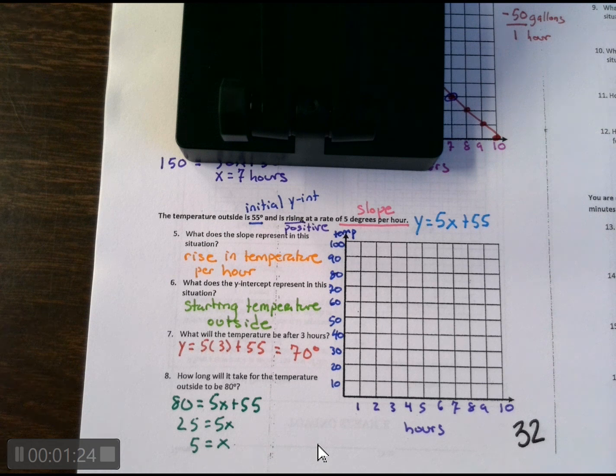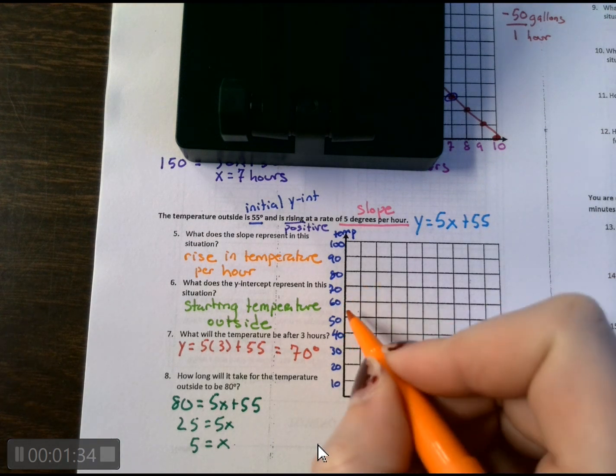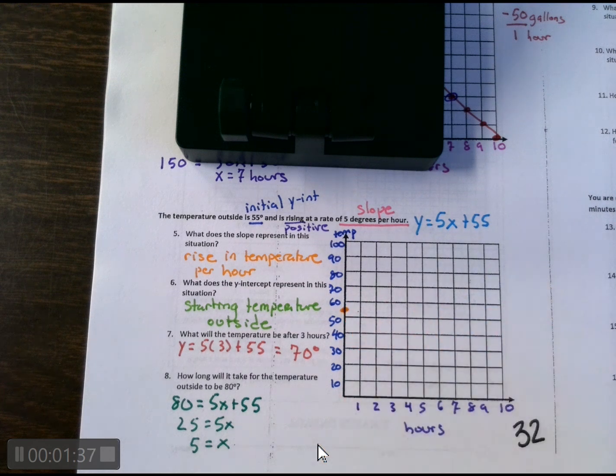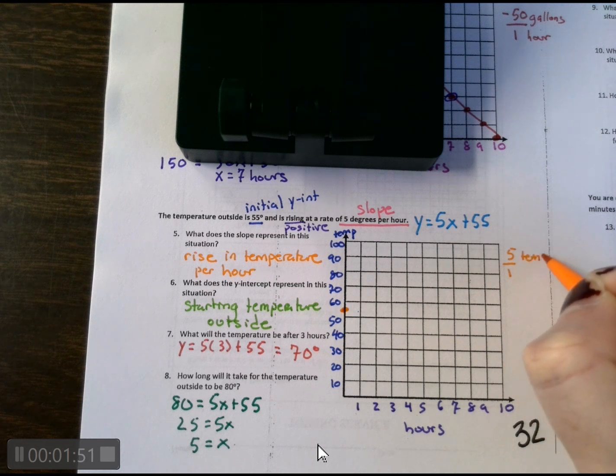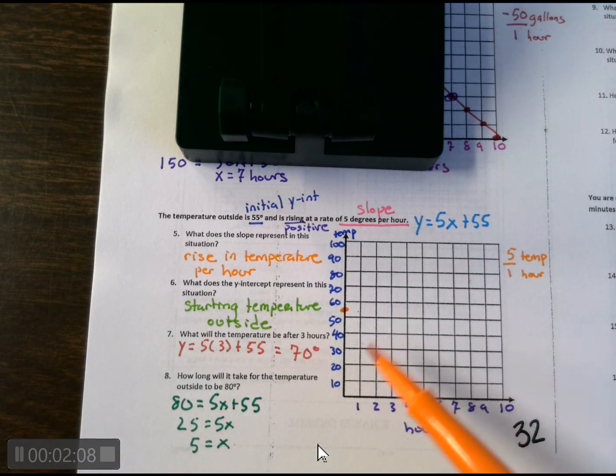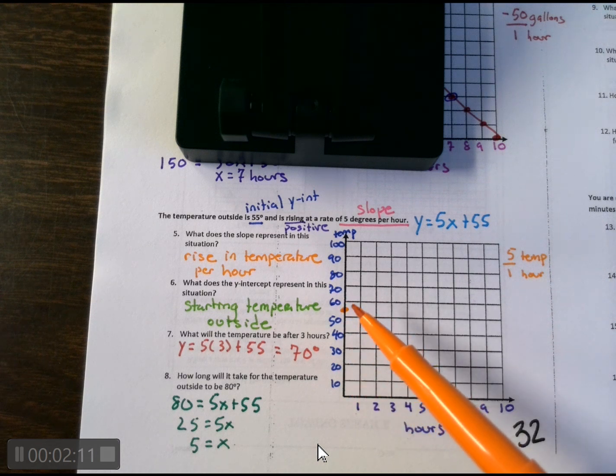Now what was our starting temperature again? Right, it was 55 degrees. So we are going to go right here in between the 50 and the 60, because in between 50 and 60 is 55, and we would put a little dash mark there, okay? And remember, our slope is 5/1, and so this is temperature over hour, okay? All right. So each time we're going to go up 5 and to the right 1. Okay? Alright. And since I have done this by tens, we're going to go half a step and over 1.